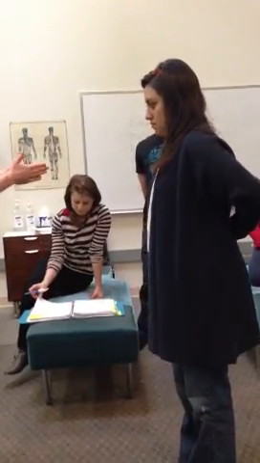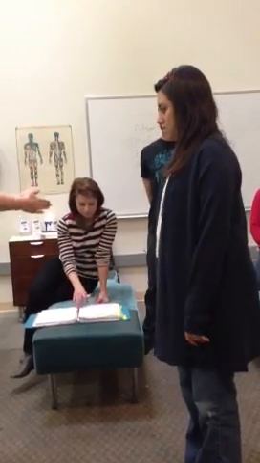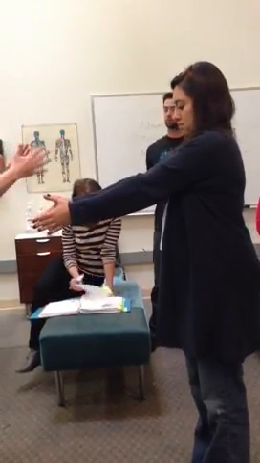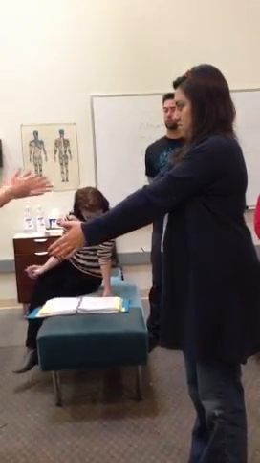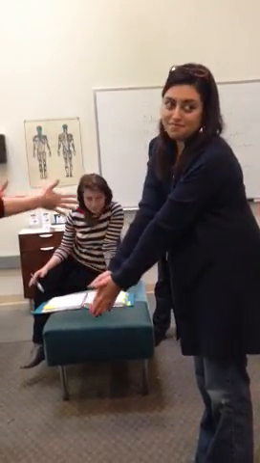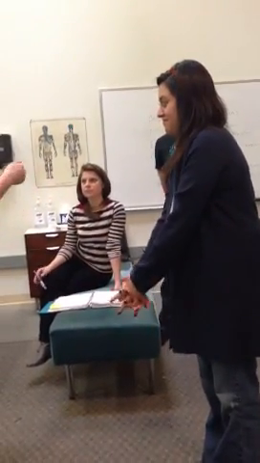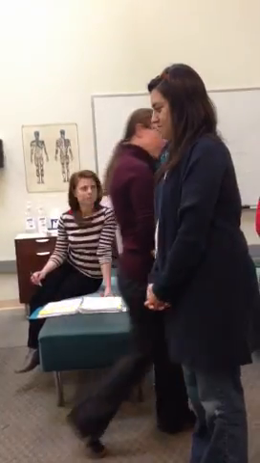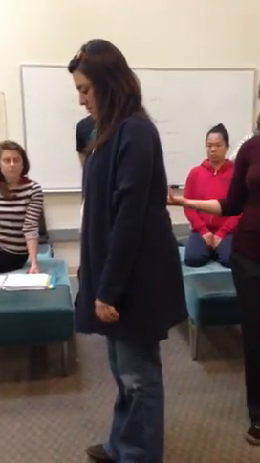A lot of times you'll notice in particular rotational curves, and that's why we're having the hands together, is that will really bring out any of that rib humping, things like that. If you don't have them do this, then they might compensate and you might not notice that their spine is actually contoured. And then side bending is similar, except it's just like the name would suggest.